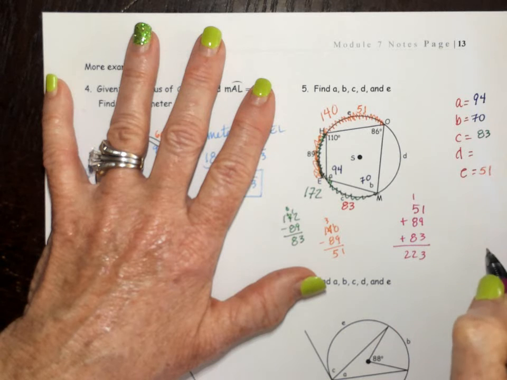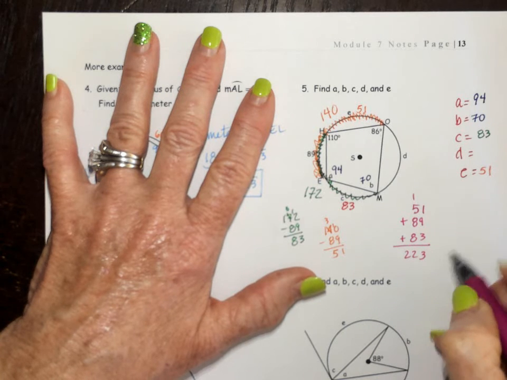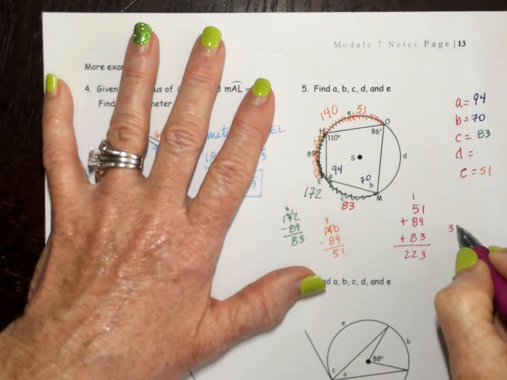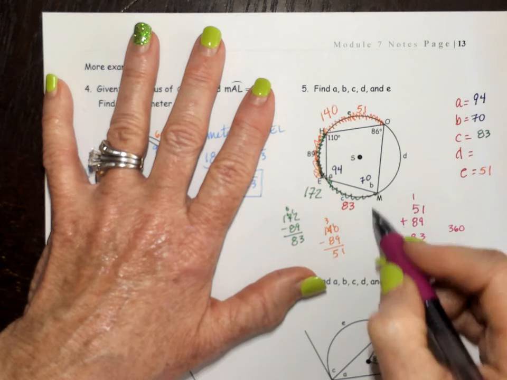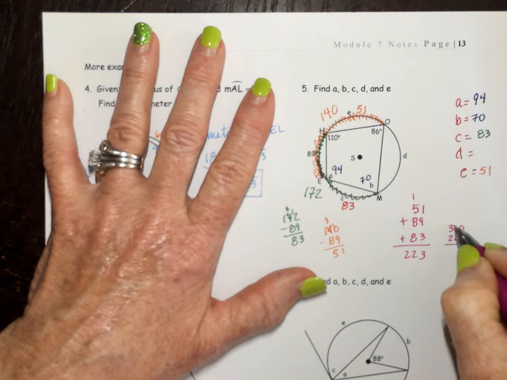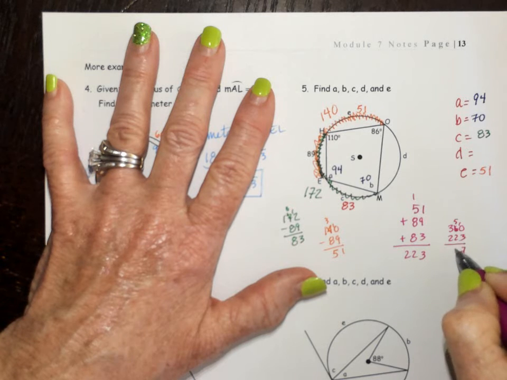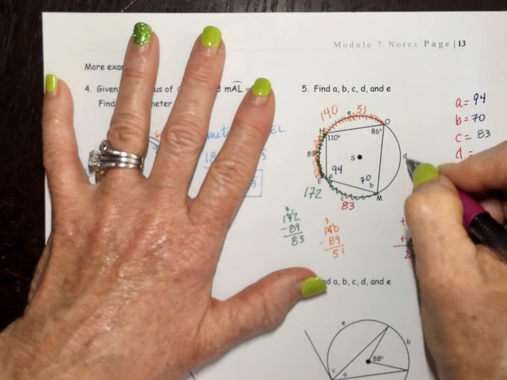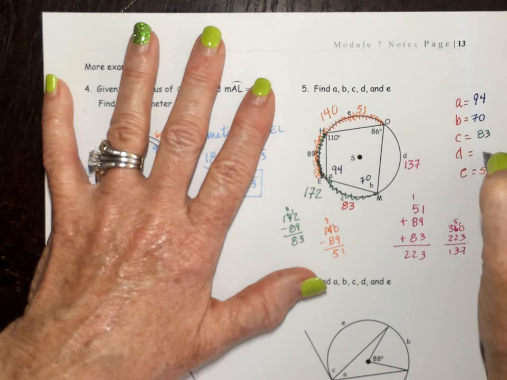That adds up to be 223. Now if we do 360 for the whole circle minus these three of 223, 7, 3, 1, 137. So D is 137.